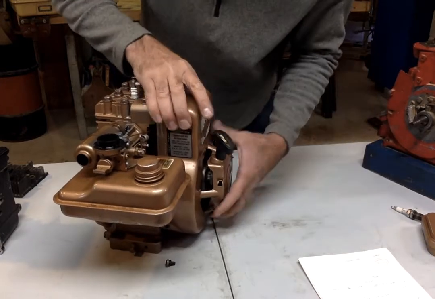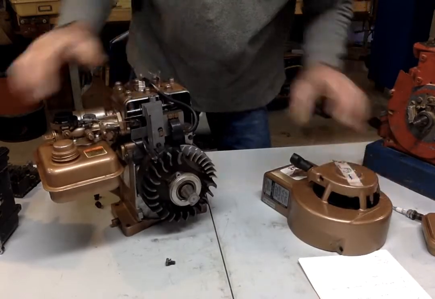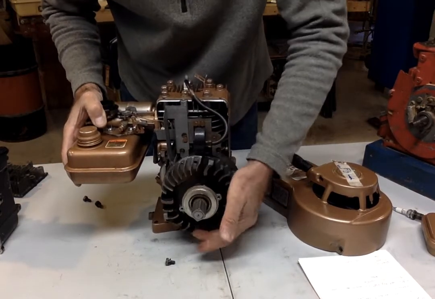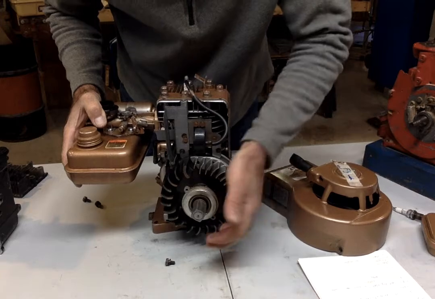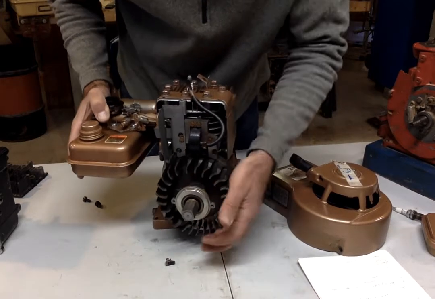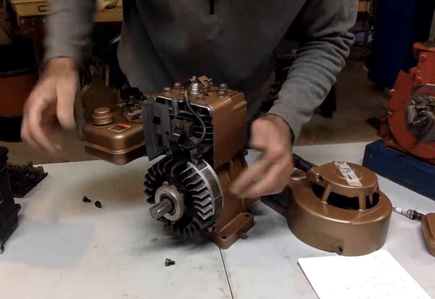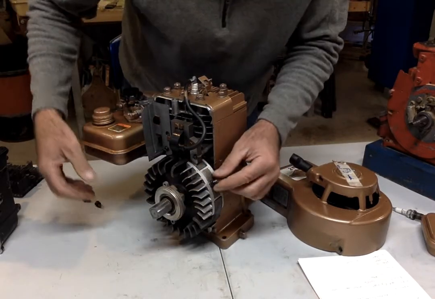And underneath there, we've got this big metal part that spins with the engine. That's called the flywheel, and it does a few different things. It does like 3 different things here. But on the side of the flywheel, there's a spot where there is a magnet right there. See how that sticks?